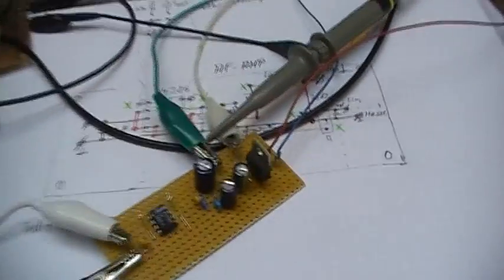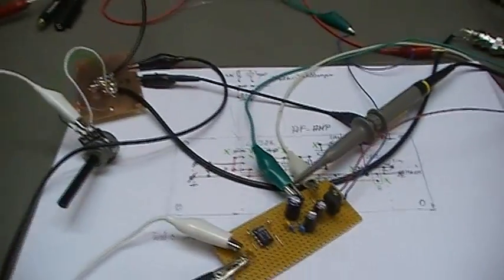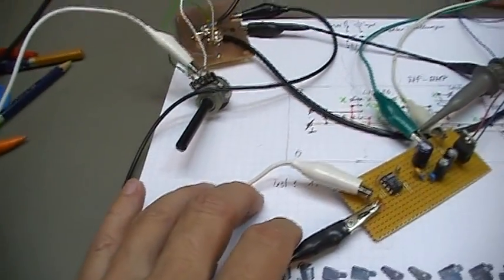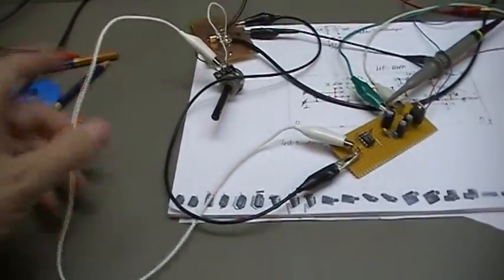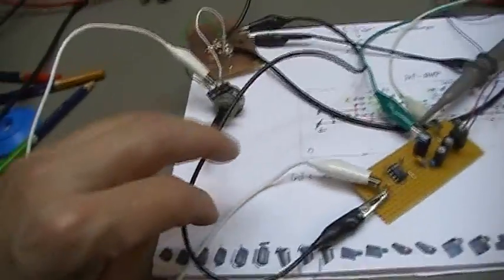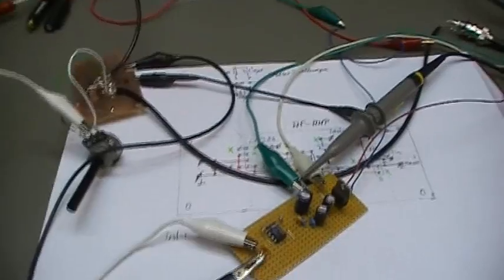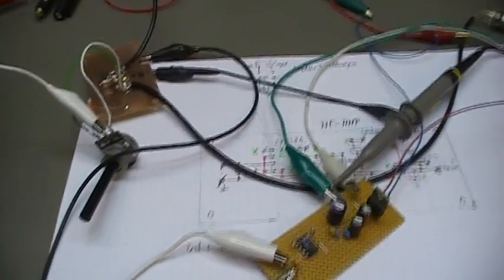Everything is working, so I'm quite happy so far, and maybe I will improve the THD level at least a bit, because again we have flying wires here, so that is not good at all. But that will be completely different when I put it in the box.